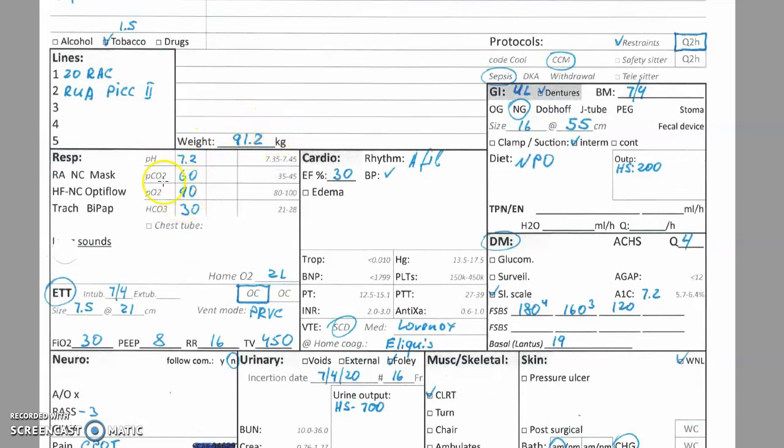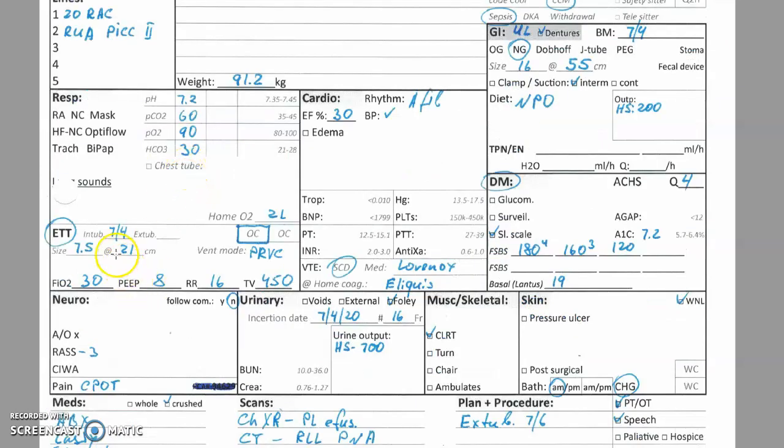Weight of the patient. This is blood gas, pretty acidotic. Patient has been intubated on the date of admission. This is our tube size. This is our vent settings right here. I marked for myself to document for all care and vent mode.